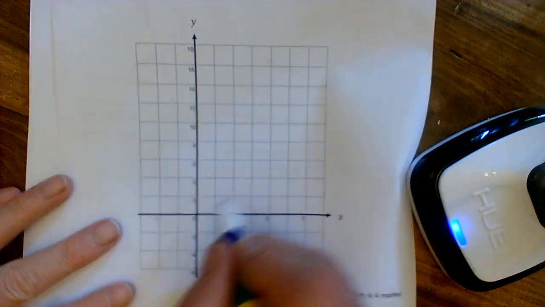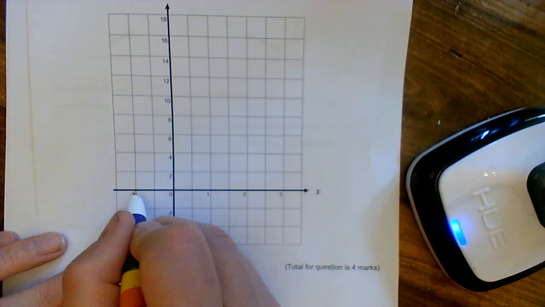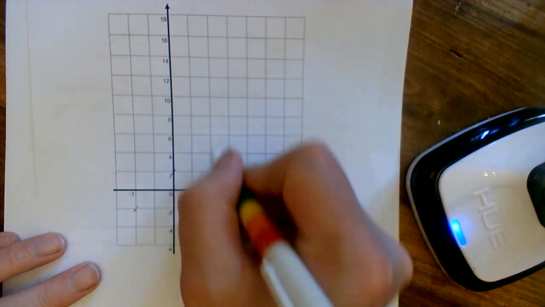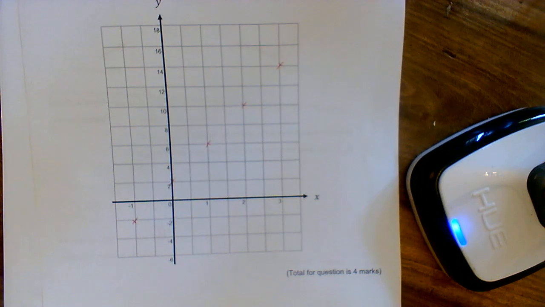So -1 across, this is always across, and this one's up and down. I don't know why I'm saying this, it's a high T paper, you should know how to plot points. So -1 and -2 is here. 0 was 2, 1 was 6, and then there, and then there. And then it's a case of just getting a ruler out.